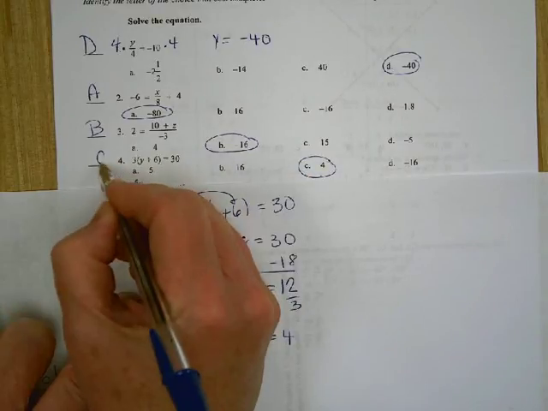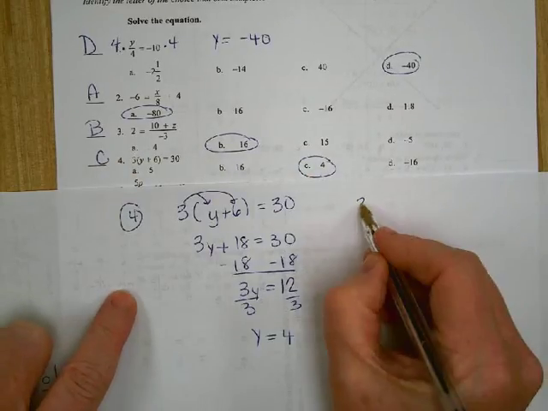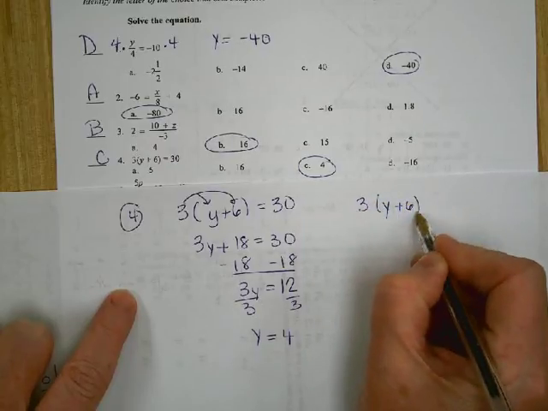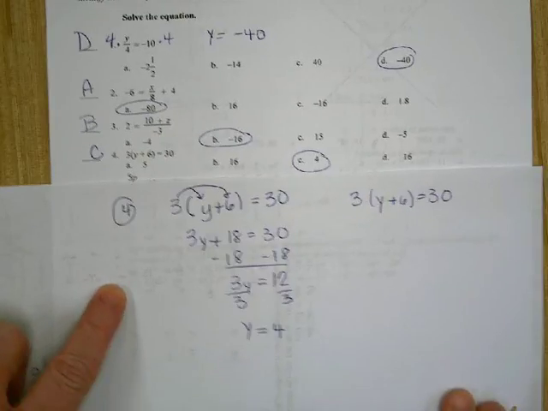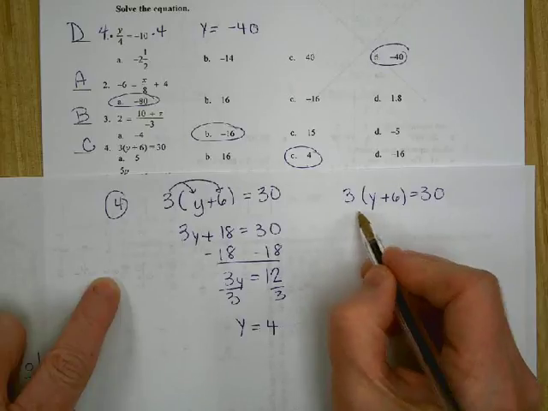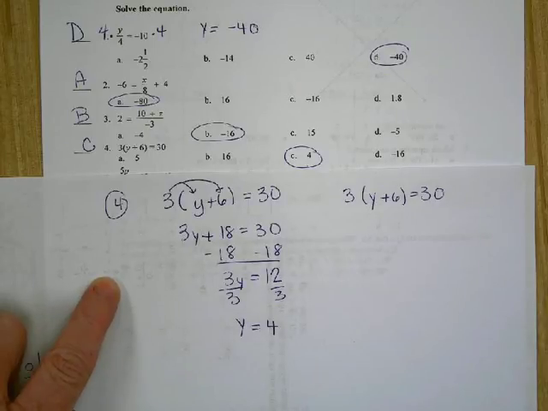Latham, how do you do that? How'd you do it? I want to see how, Latham. I'm going to write it down. I want him to explain it. I always like to see how his brain works. You do 30 minus 6, and you get 24, and then you divide 24 by 3.